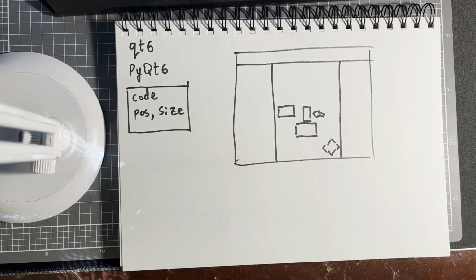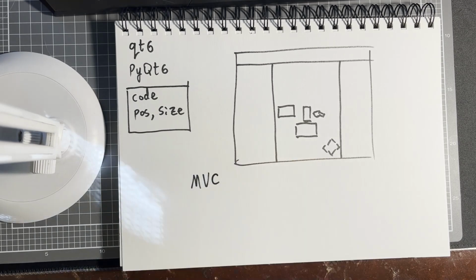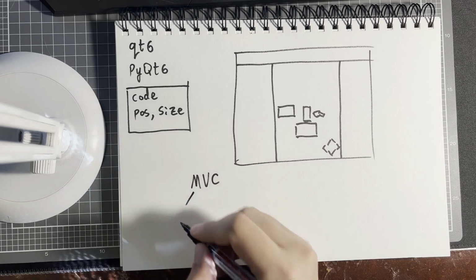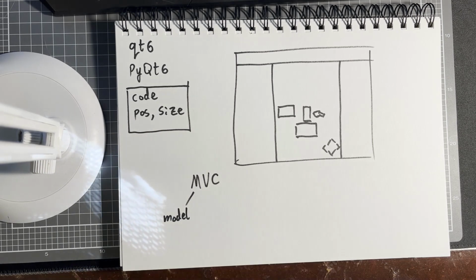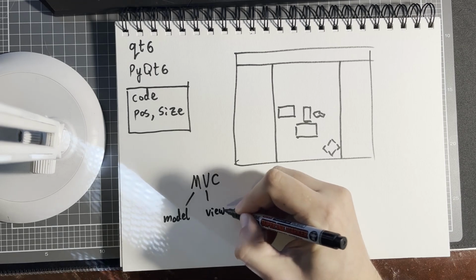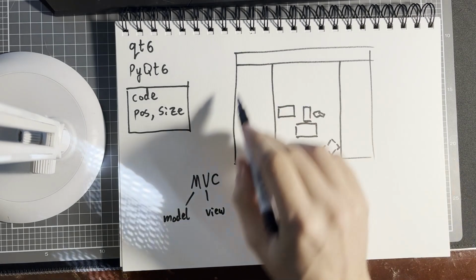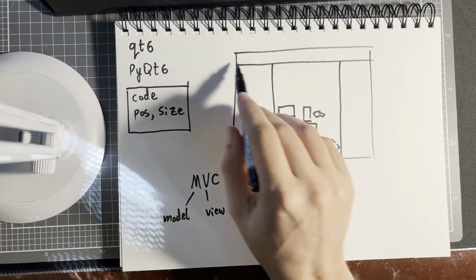This editor will be using something called the MVC design pattern. MVC stands for model, view, controller. A model is the underlying data that we're manipulating. We have a view of that data. So everything that we put here is a view. This window pane, this frame here, is a view.